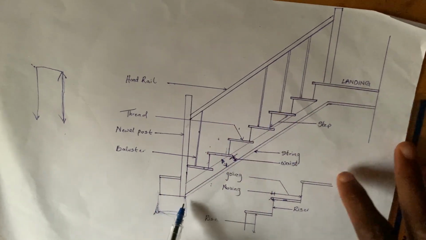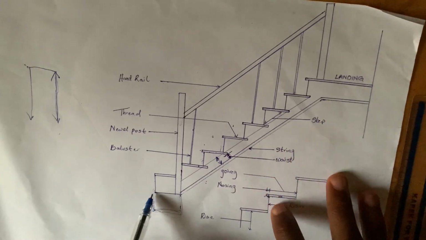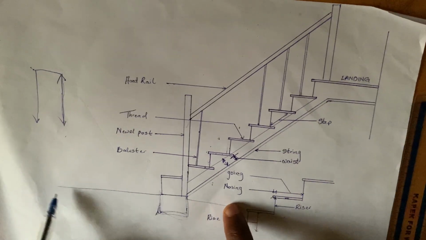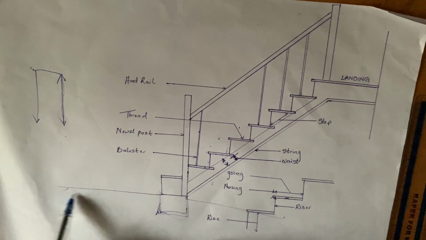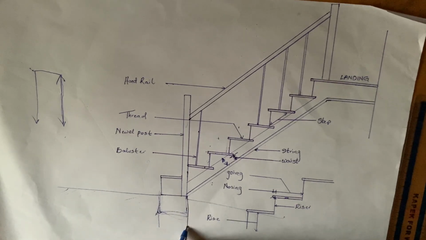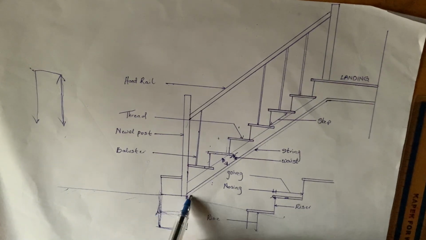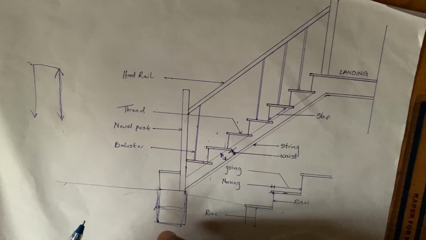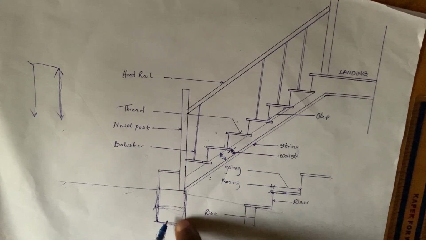I know that before you get your staircase, there will be oversized concrete here. So now, before you get this oversized concrete, there should be like a base here for the staircase to serve as, let's say, a foundation.